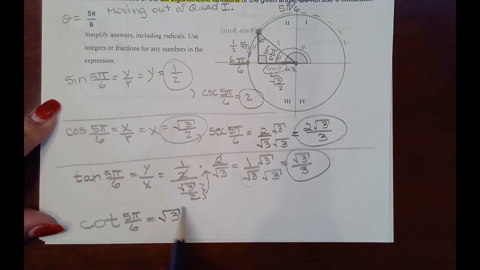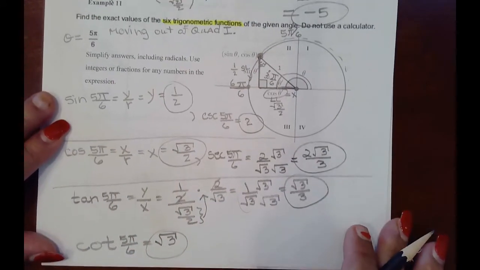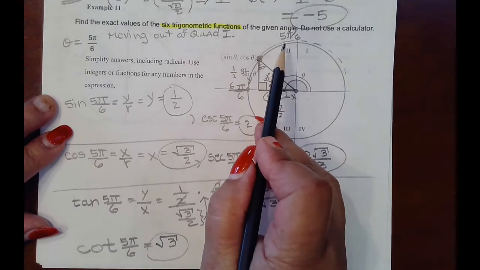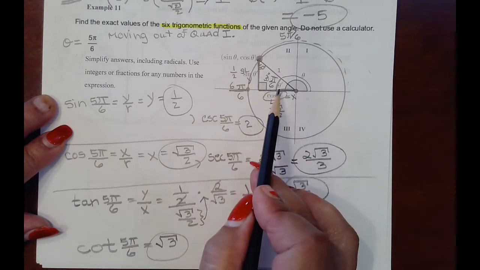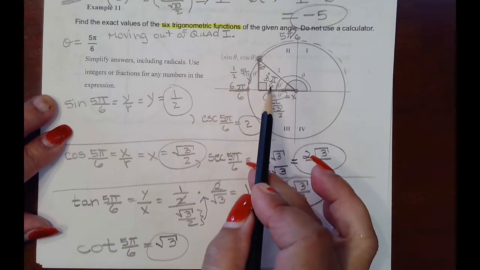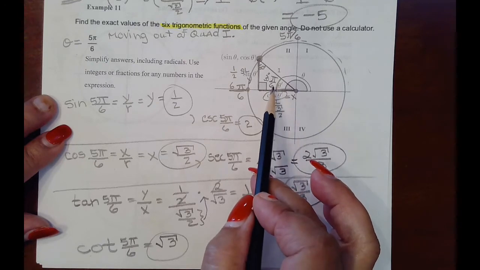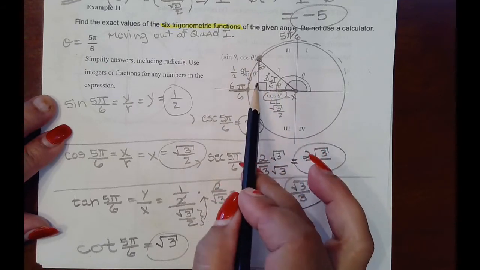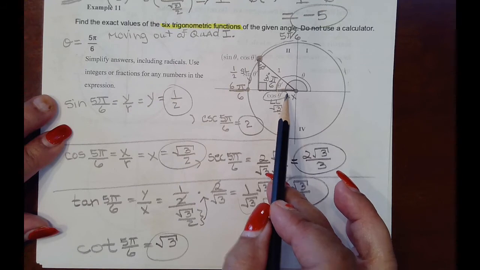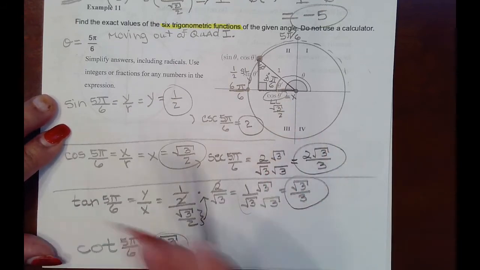Okay, then you have all 6 values based on your rotation to 5 pi over 6 and what that 5 pi over 6 yielded with respect to this reference angle, because it's really the reference angle that ends up giving you the sides of the triangle, and the sides of the triangle get all 6 of these answers. So it's a process.